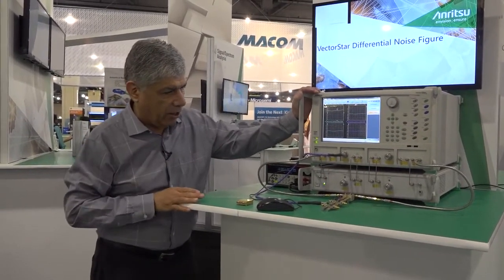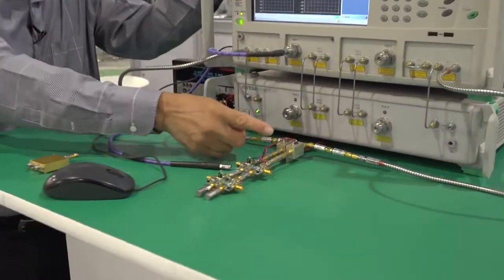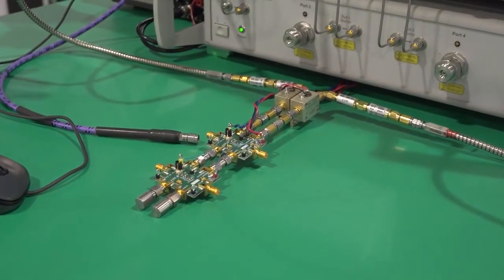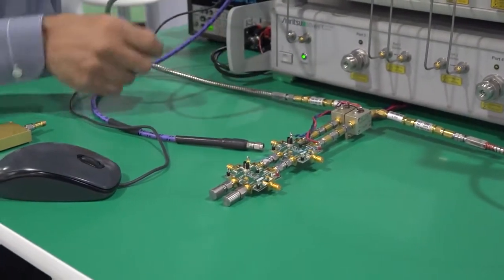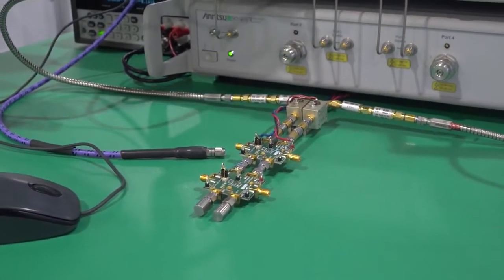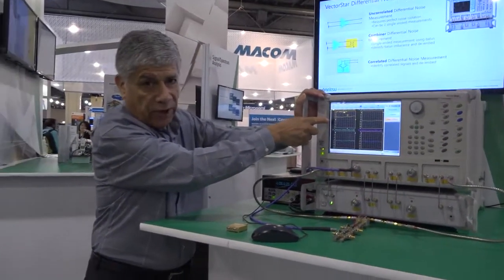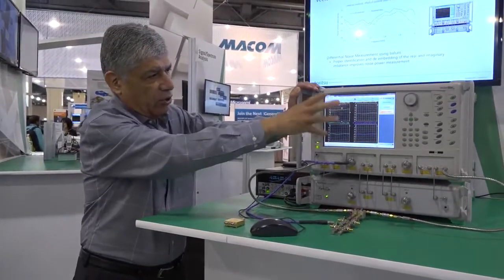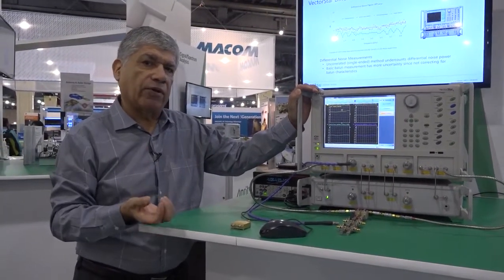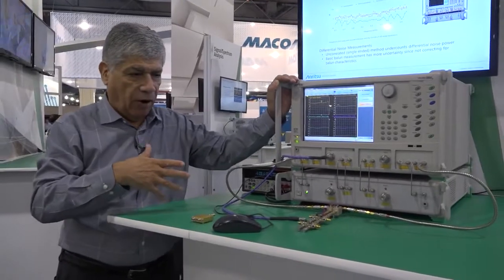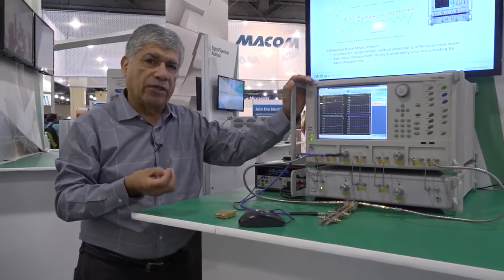With a correlated measurement technique, we take our differential device and run it through two composite receivers. It can be just one composite receiver, but for active real-time updates, you would want two, and then run those into our receivers, and from that we get our corrected measurements of differential noise figure, plus all the other parameters like noise powers, etc. This technique can be applied to both 3-port and 4-port devices, and it can give you all the information that you're looking for in terms of properly analyzing differential noise figure measurements.